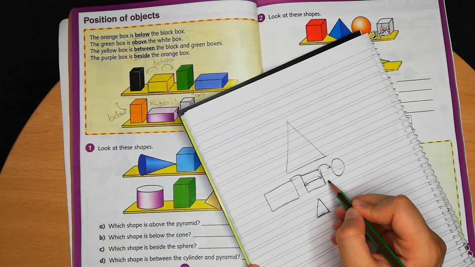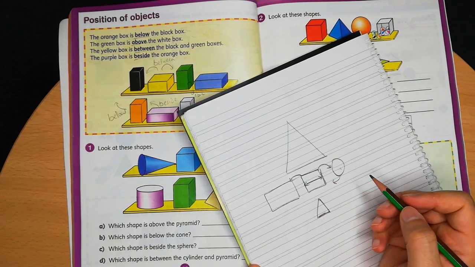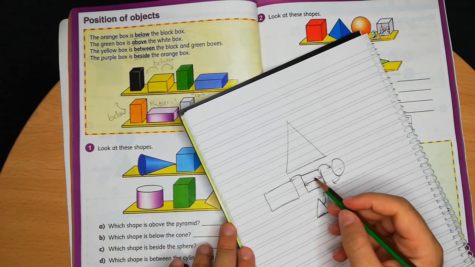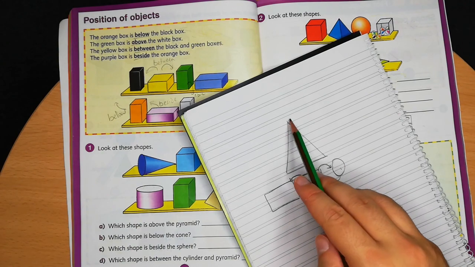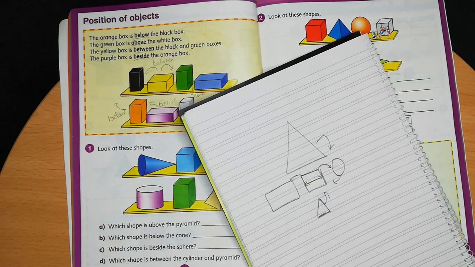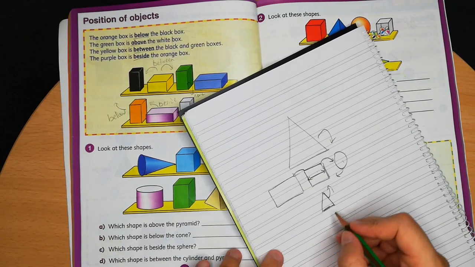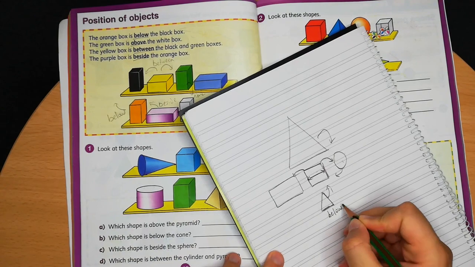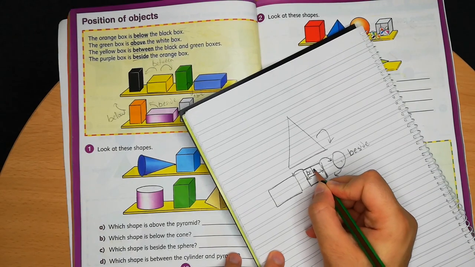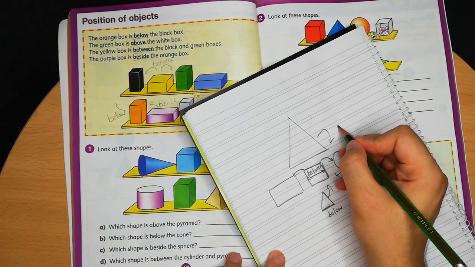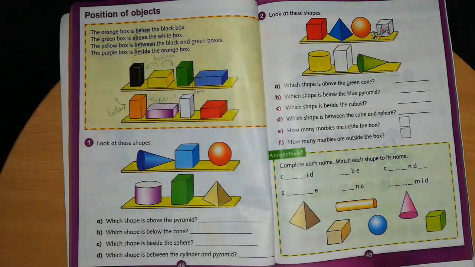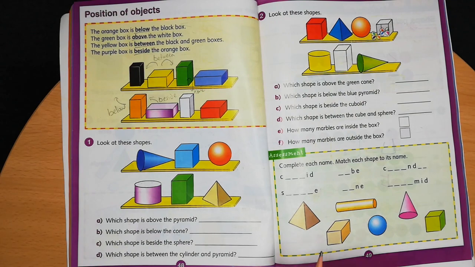The circle is beside the rectangle. Beside. The triangle is below the square. The big triangle is above the square, the circle, and the rectangle. So these are the most important words: below, beside, between, and above. So remember these words because they are very important and you'll probably use them in future lessons.